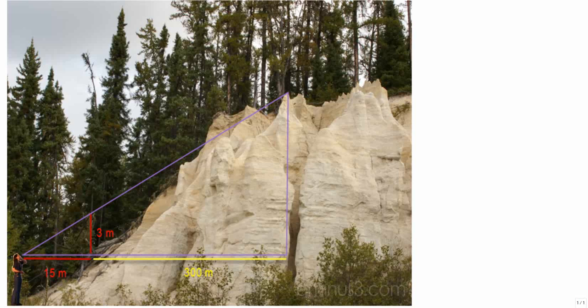Okay, so we're going to help Myra calculate how tall the sand cliffs are just by using our knowledge of similar triangles and a few numbers. Now this is not an exact scale picture, this is just a very rough picture just to give you an idea of how to calculate.